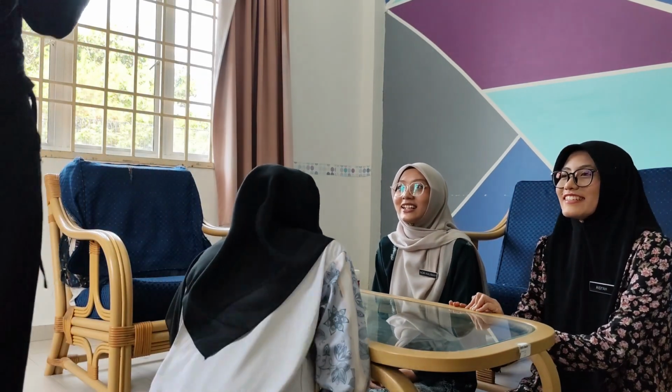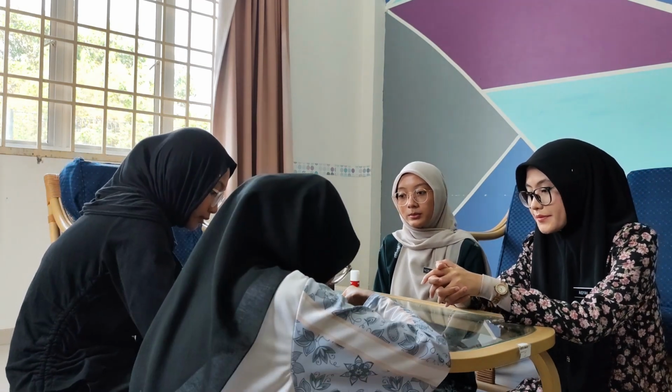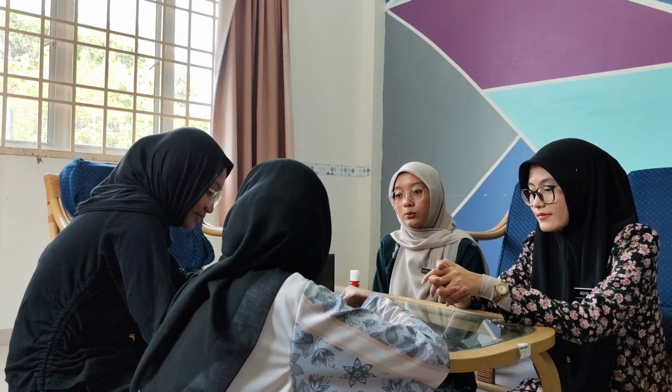The next question is find an object longer than the glue stick. So Nazla, you find it. So fast. Okay, let me measure. It's 14.5 centimeter. Okay, you guys already have the measurement and the object. Now, we bring it all to station 3. Okay, let's go.